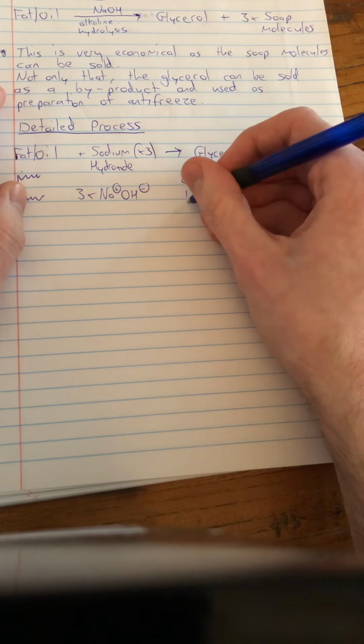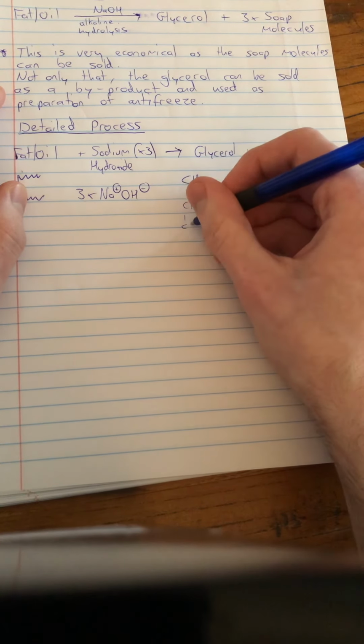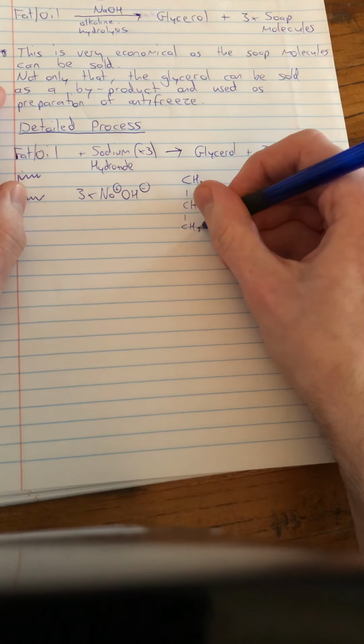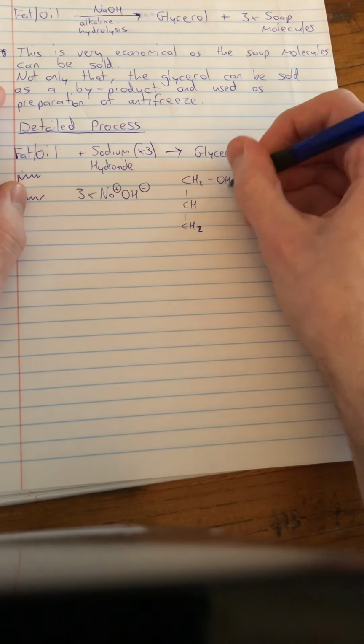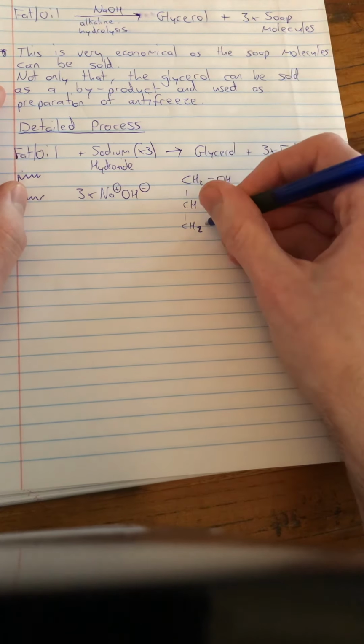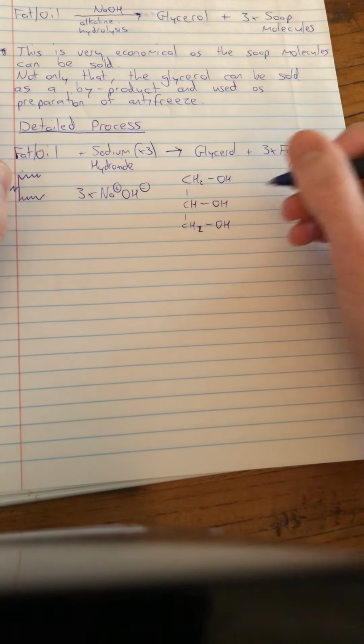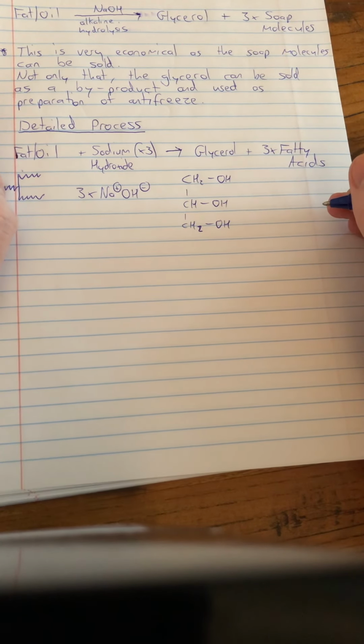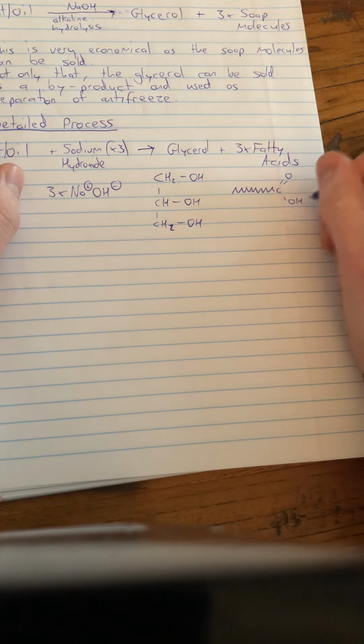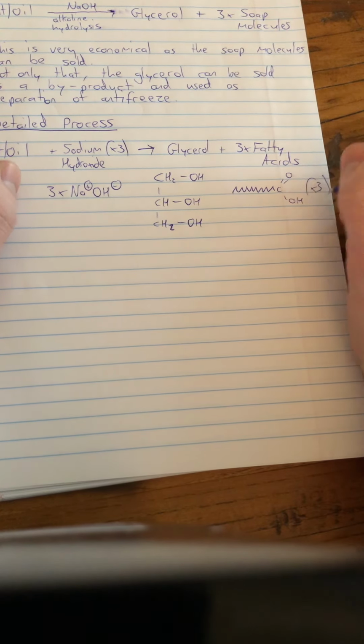It's got 3 carbons with 3 hydroxyl groups. Okay, propane-1,2,3-triol. And the fatty acid, again, it's literally just a long chained carboxylic acid, and we've got 3 of them.